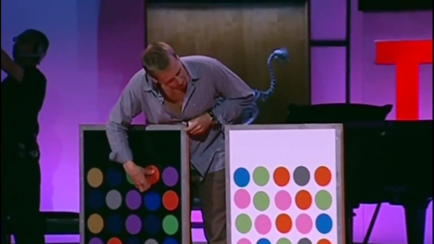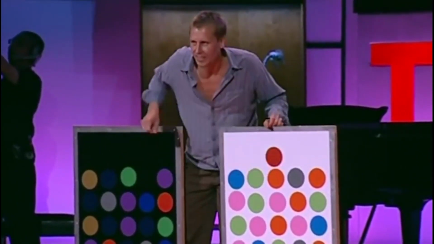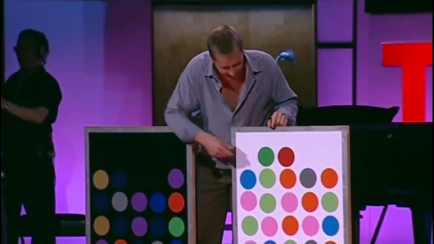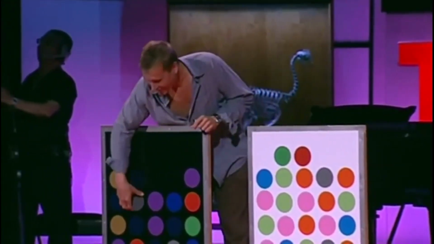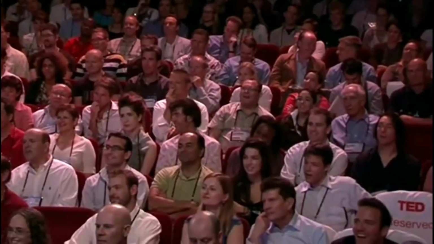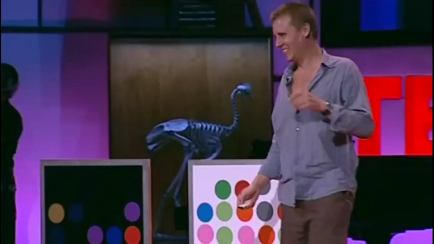Here is the orange one. Right? Here's the green one. And here's the gray one. So for all of you who saw that, you're complete realists. All right? So this is pretty amazing, actually, isn't it?